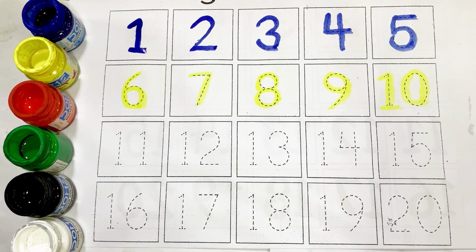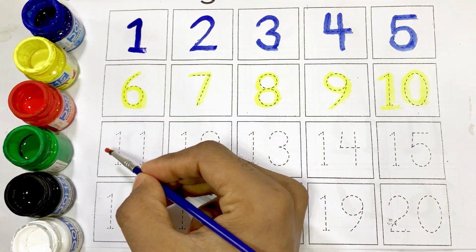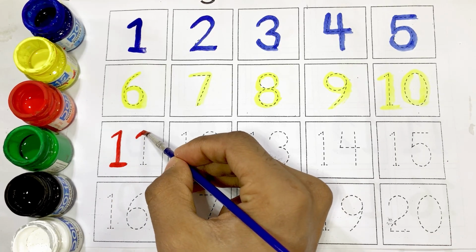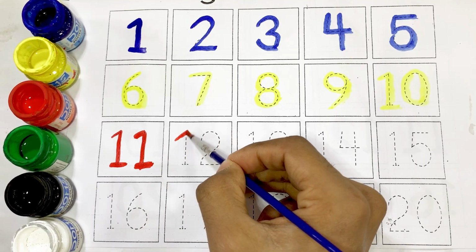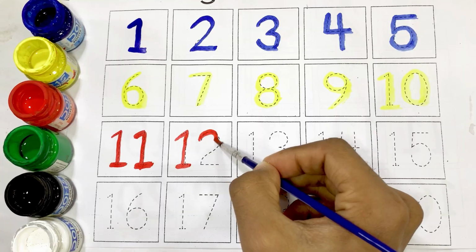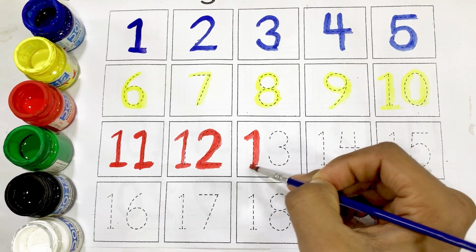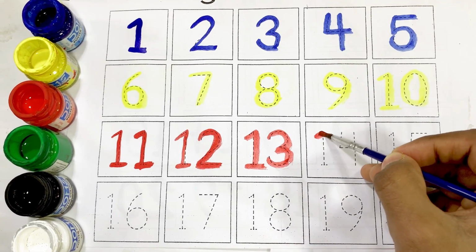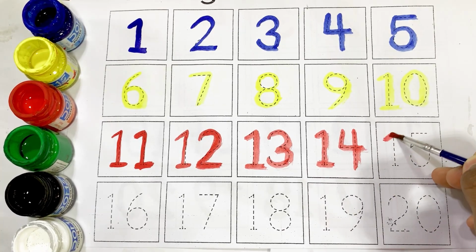Kids, now 11. The numbers of 11 and use red color. This is 11. This is 12. This is 13. This is 14. This is 15.